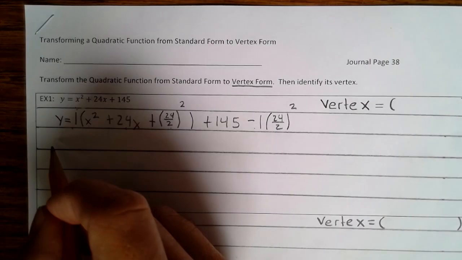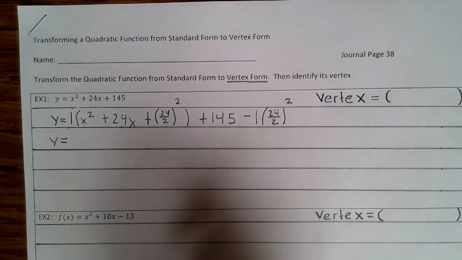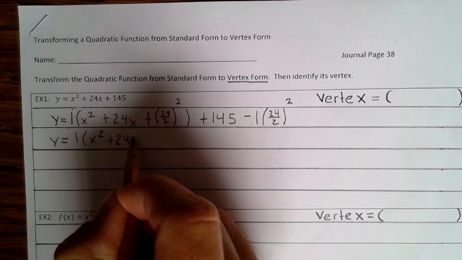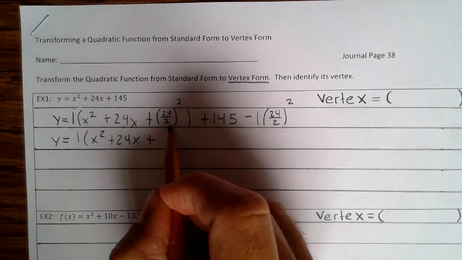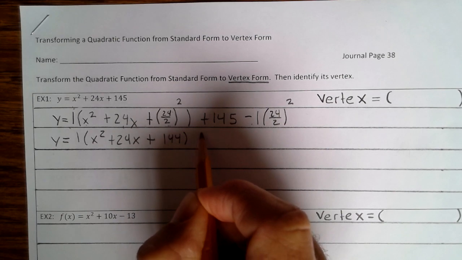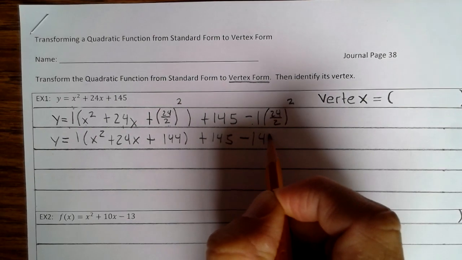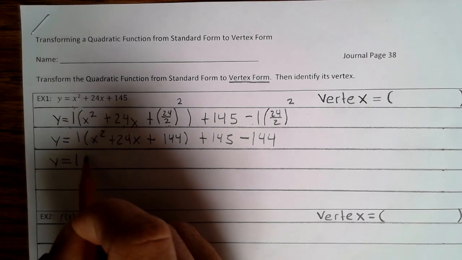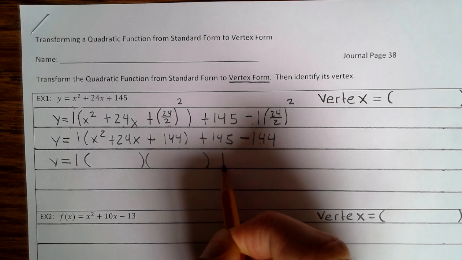Okay, so then that's y equals 1 parentheses x squared plus 24x plus 24 divided by 2 is 12. 12 squared is 144. Plus 145 minus 144. So then you have y equals 1. We can now factor this. And 145 minus 144 is plus 1.